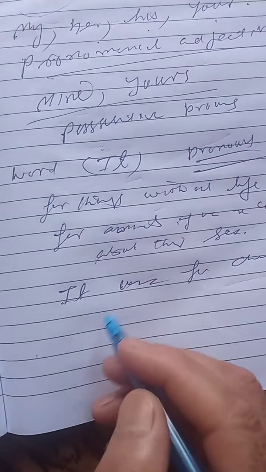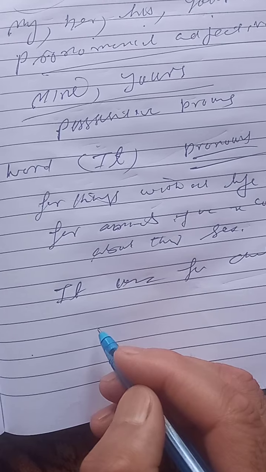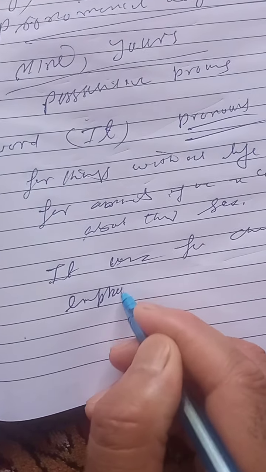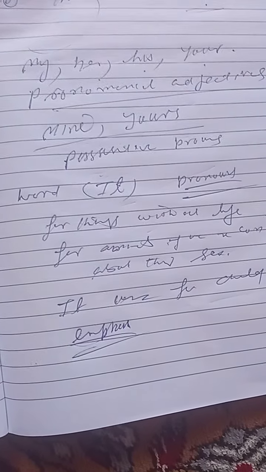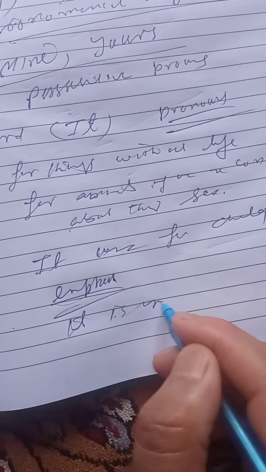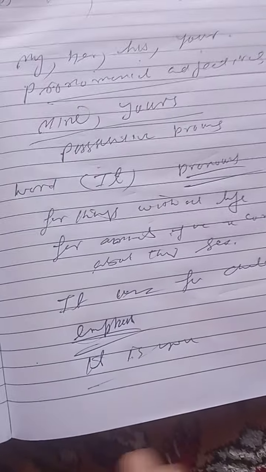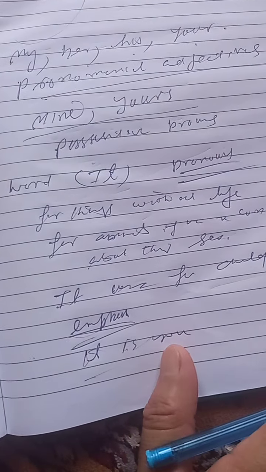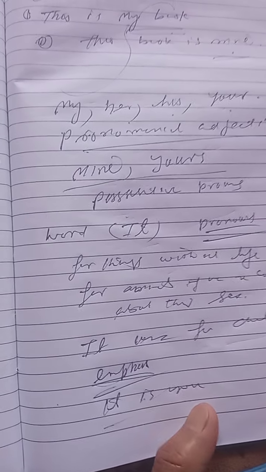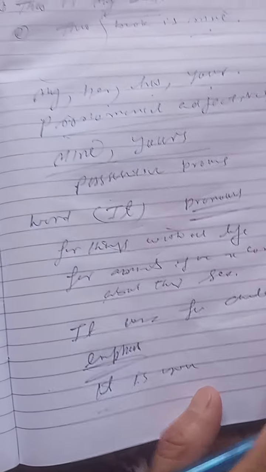We also use it sometimes for emphasis. It is the time we must do it. Emphasis to give to a pronoun: it is you who did it. So there are many more uses of it, and you can refer to some book and go through these thoroughly.